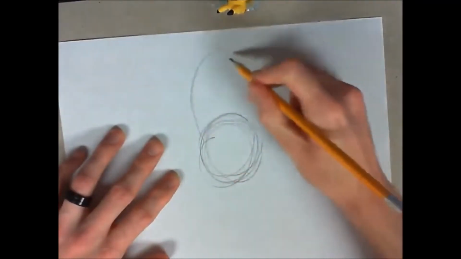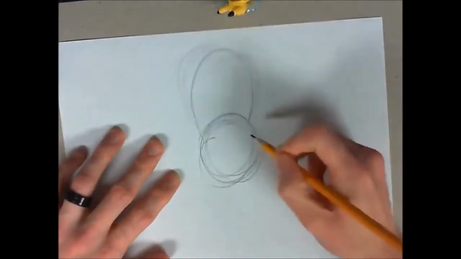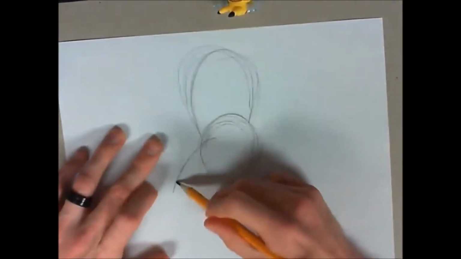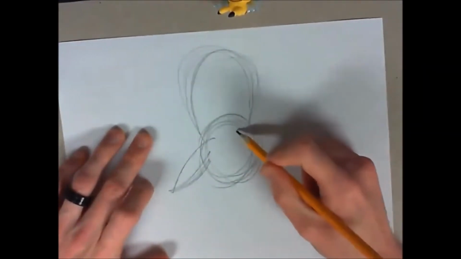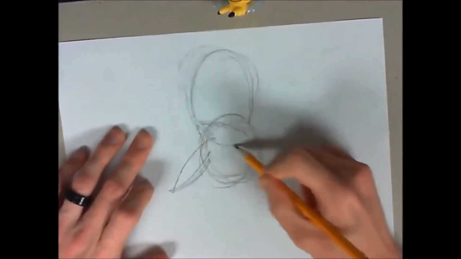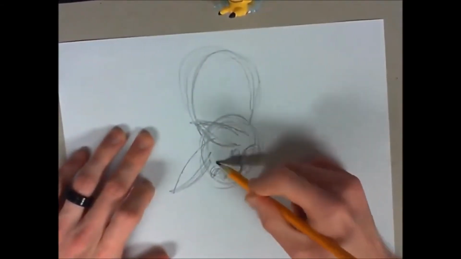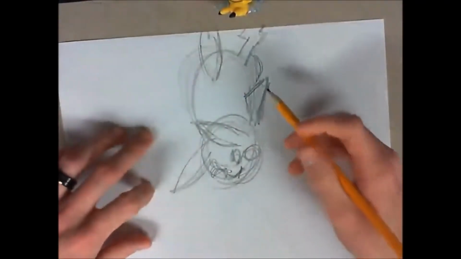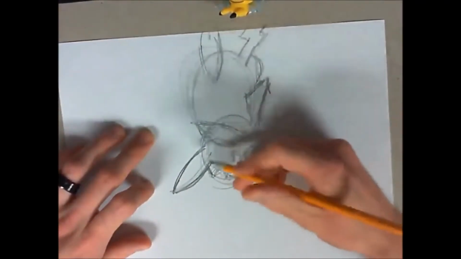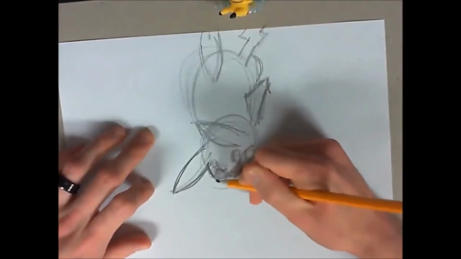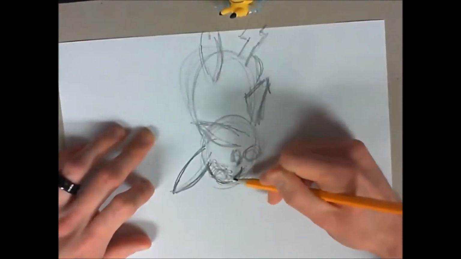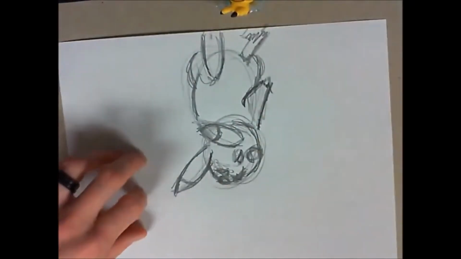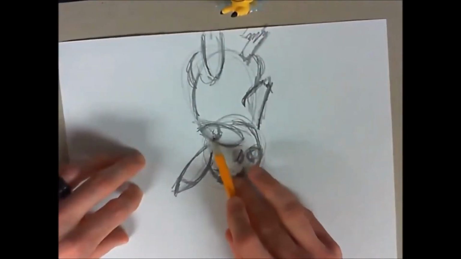Start off with basic shapes, circles, triangles, squares, whatever you need. Just break down the area inside of the toy into its basic shapes. For instance, with Pikachu, I start off with a circle for the head, oval for the body, and triangles for the ears. Now, these lines are just preliminary lines. They are not set in stone. Once you get the basic shapes done, then you can go in and start adding in some more definitive lines. For instance, obviously Pikachu's head is not a perfect circle, but you can go in and start adding in those lines to make it look more like what you're drawing.